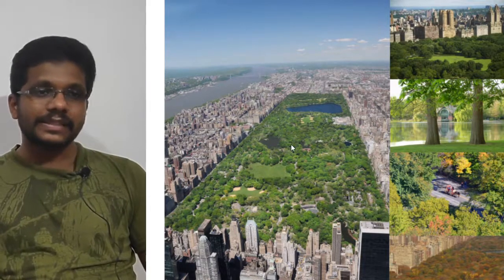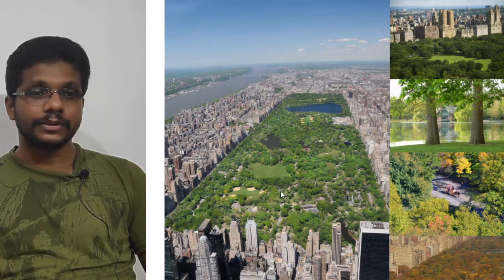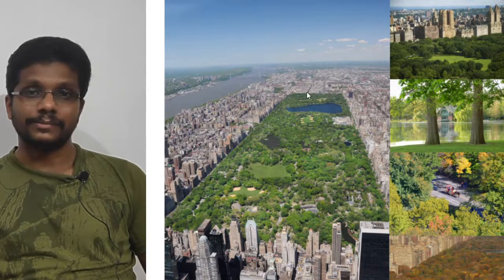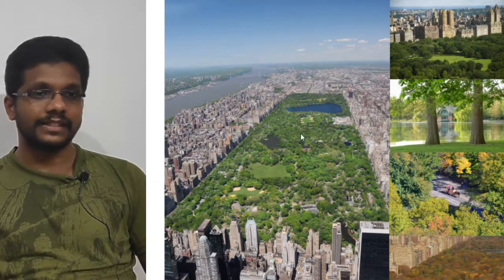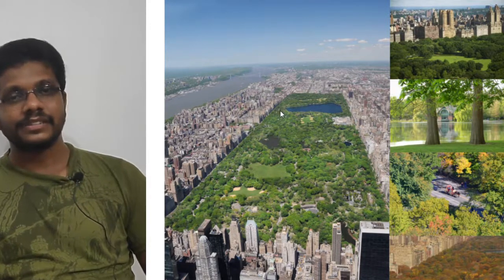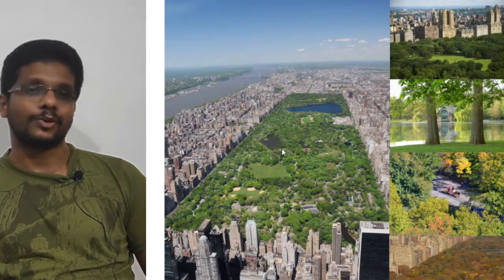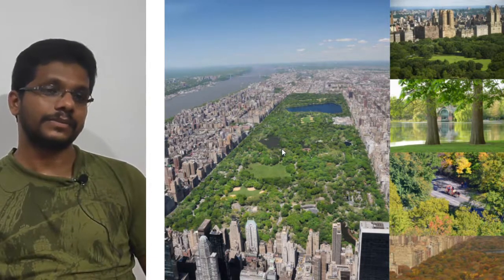It's about 850 acres in land area. And if you think about the location, it's a walkable distance from Times Square. The Empire State Building is near. The famous Fifth Avenue is very close. So it's the prime location. The land value of this Central Park will come to around 1,000 billion US dollars. That's way too much money.